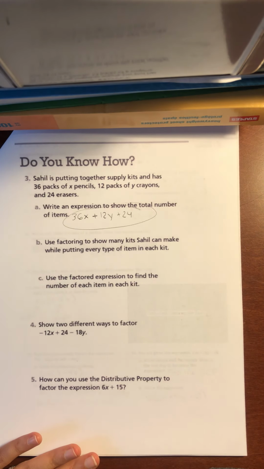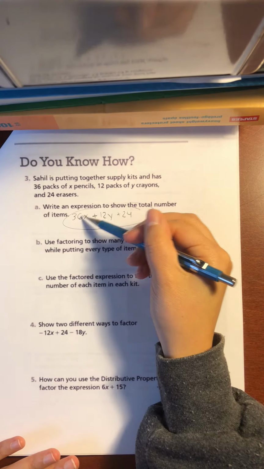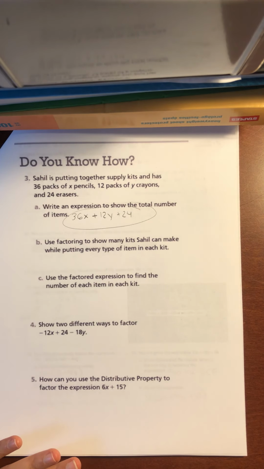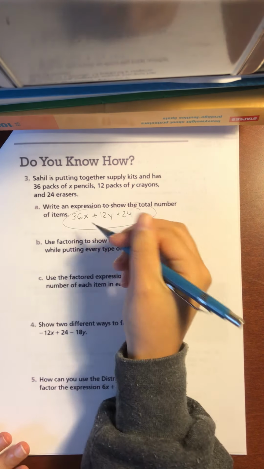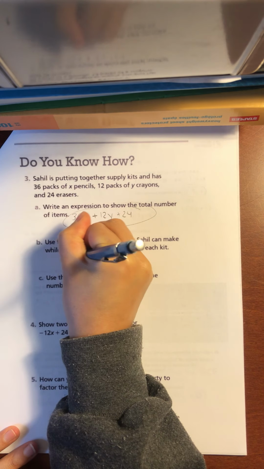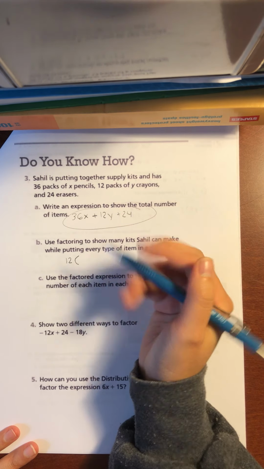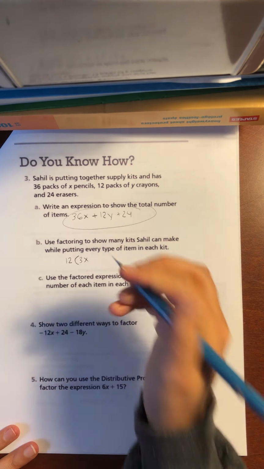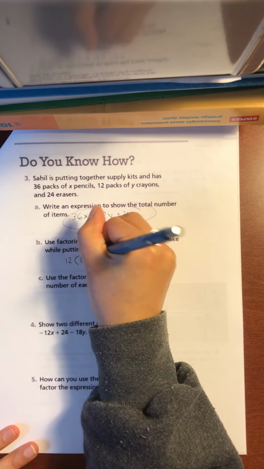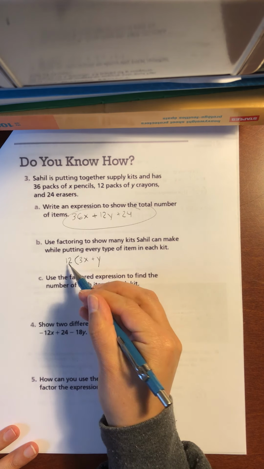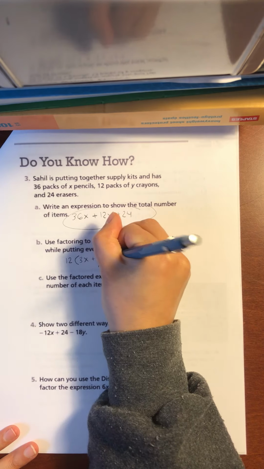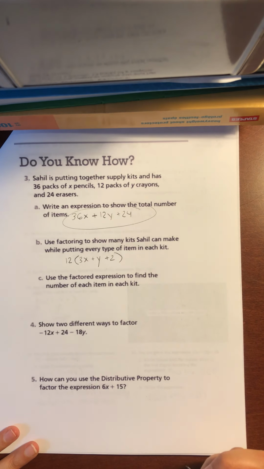Next, use factoring to show how many kits Sahil can make while putting every type of item in each kit. So what we're going to do is think what number goes into 36x, 12y, and 24. What's the GCF? The GCF is 12. I'm going to take out a 12. 12 times what is 36x? That's 3x. 12 times what is 12y? That will be y. 12 times what is 24? That would be 2.